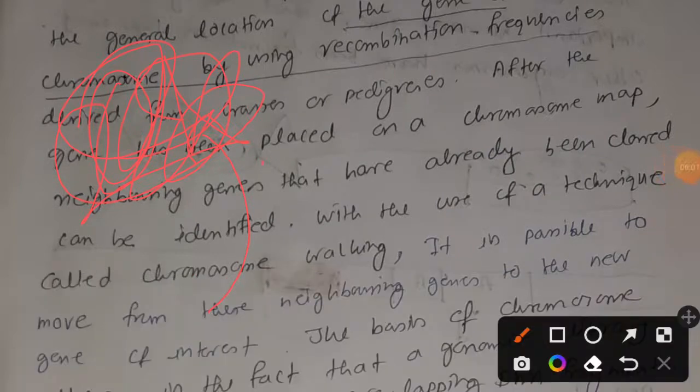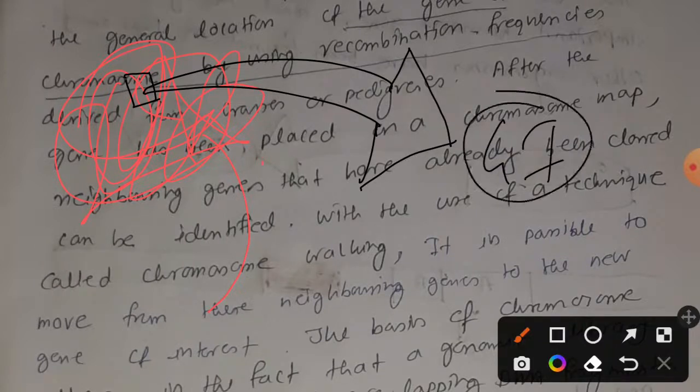Suppose this particular portion is the location where I can expect my gene of interest to be. Then how can we determine such locations? That can be done with the help of various kinds of pedigrees and crosses, which help us find the recombination frequencies.